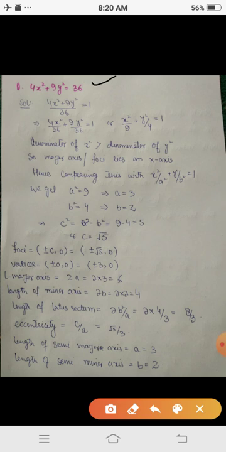So firstly we will convert this into the standard form, which is either x square upon a square plus y square upon b square equals 1, or x square upon b square plus y square upon a square equals 1. Here on the RHS the constant should be 1, but here it is 36. So let us divide by 36 on both sides. We simply get 4x square plus 9y square upon 36 equals 1.